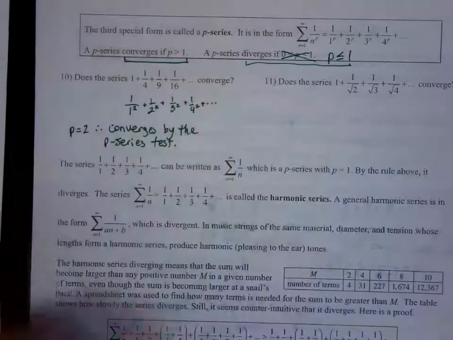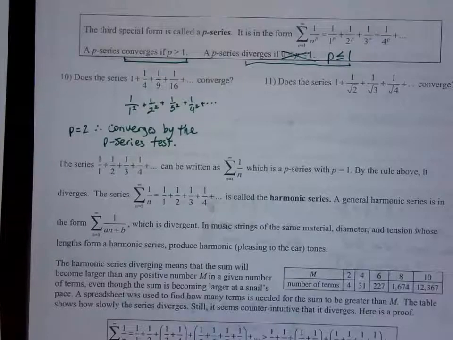That's what you write. Yes, ma'am. So P just means exponent, right? P in this case is the exponent. Yes, ma'am.